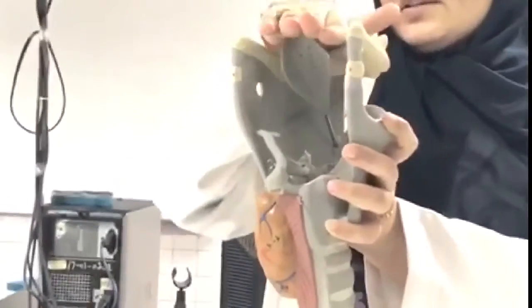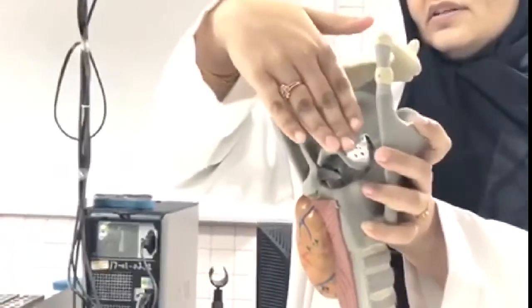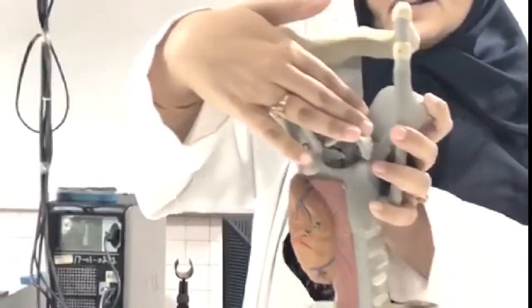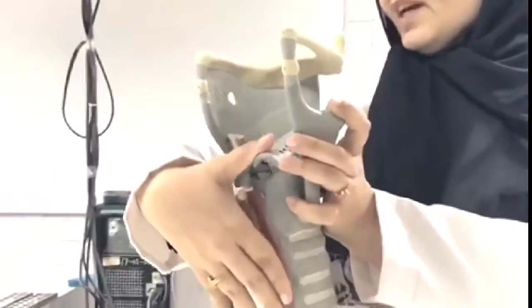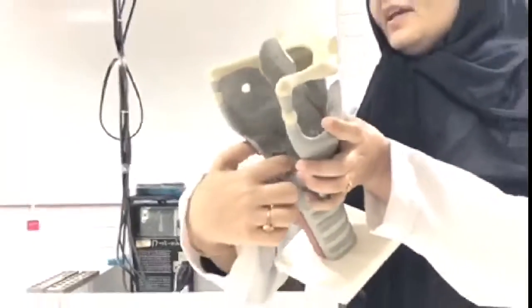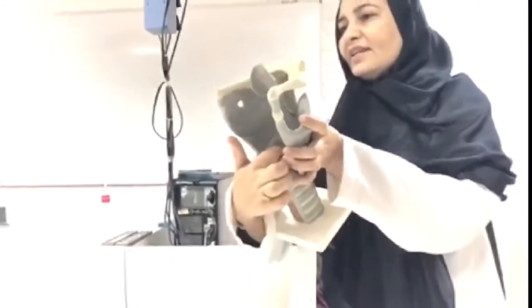So when we eat food, the epiglottis closes the larynx, and the food goes behind into the esophagus. When we are talking, here in the larynx, the voice is produced. Okay, the voice is produced.